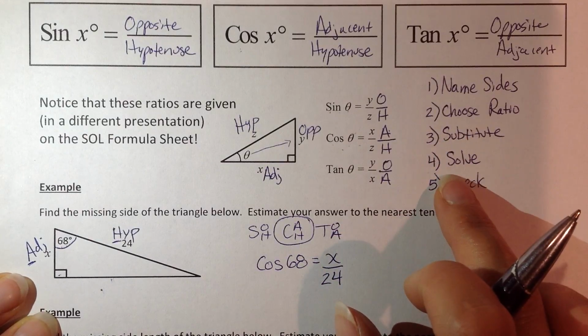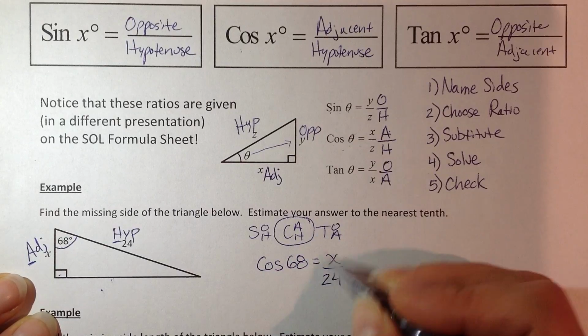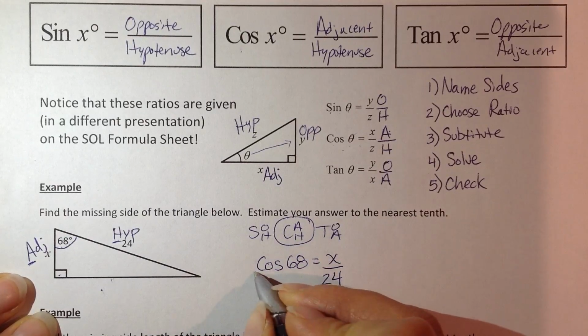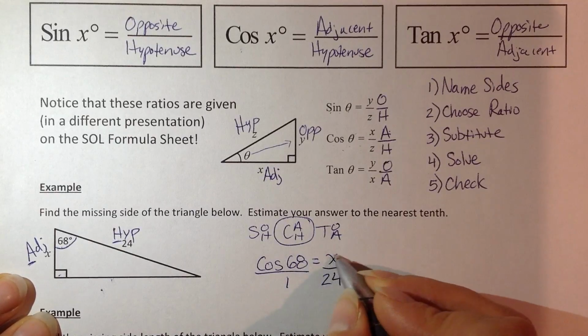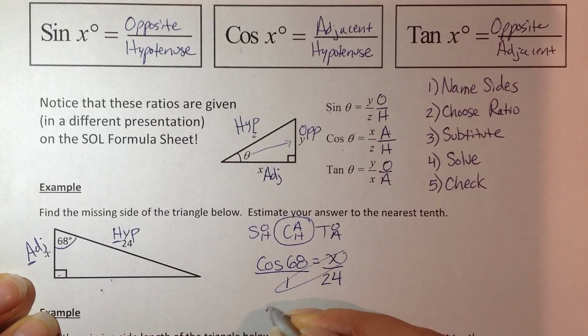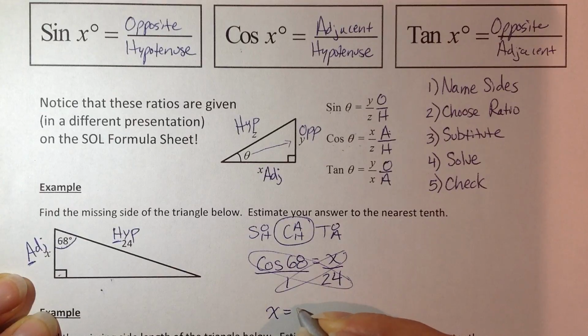Okay, so that's step 3, substitute. Step 4, solve. So here's where it's going to vary a little bit. When x is in your fraction, I use a proportion. Okay, so if I'm finding missing sides, I'm always using a proportion. So I put this over 1 so I can cross multiply. 1 times x, and cosine 68 times 24.